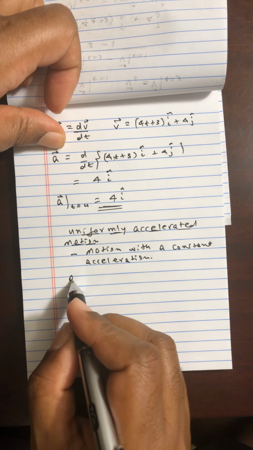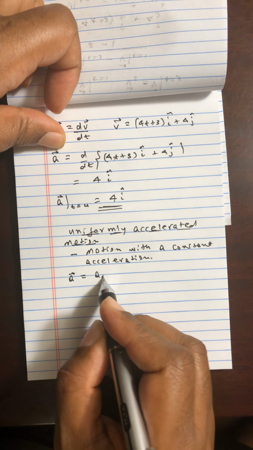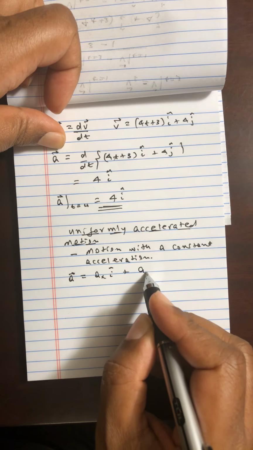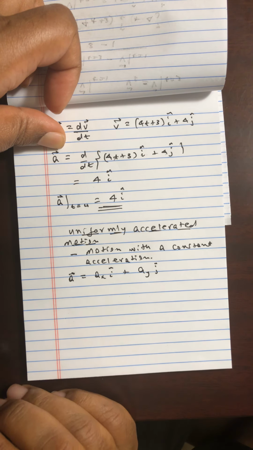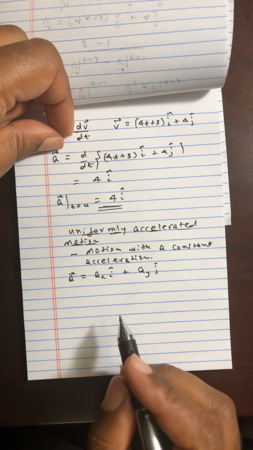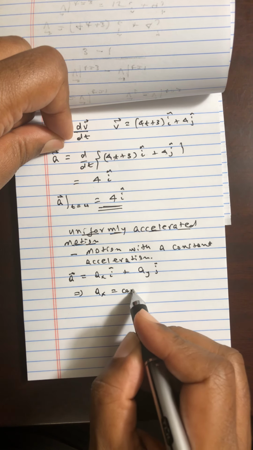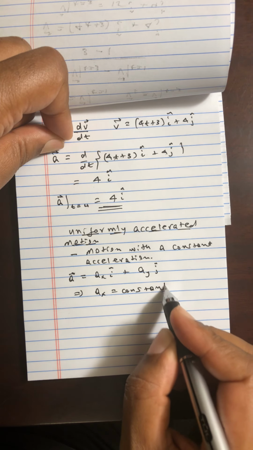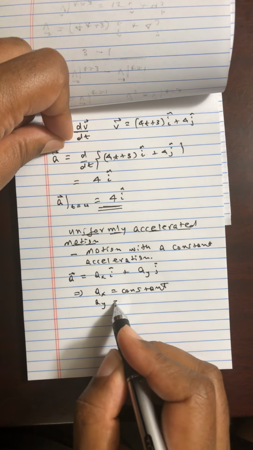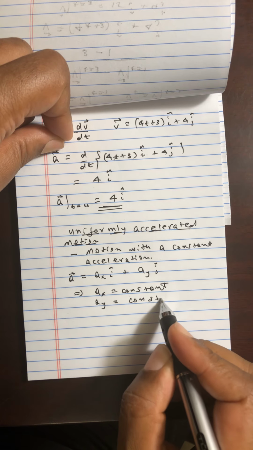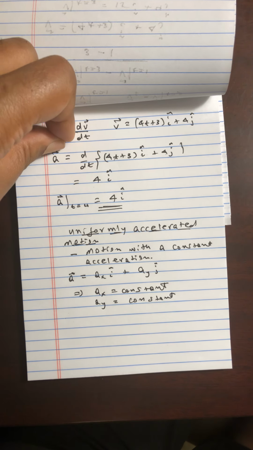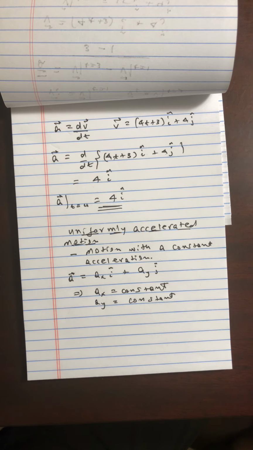But remember, acceleration can be written in component form like this: the x component in the i direction plus the y component in the j direction. So if the acceleration is a constant, both components must be constant. So this implies the x component of the acceleration is a constant, and the y component of the acceleration is constant. Okay, so a uniformly accelerated motion is motion where the acceleration is a constant, or a motion where the velocity is changing at a constant rate.